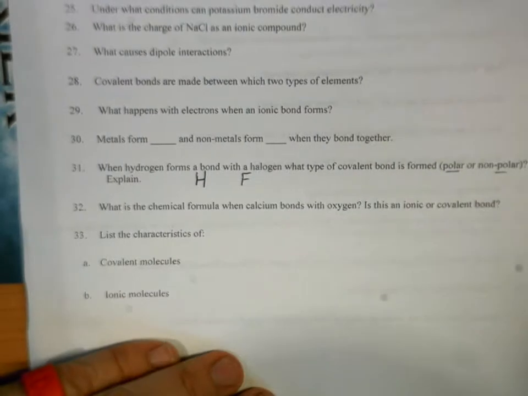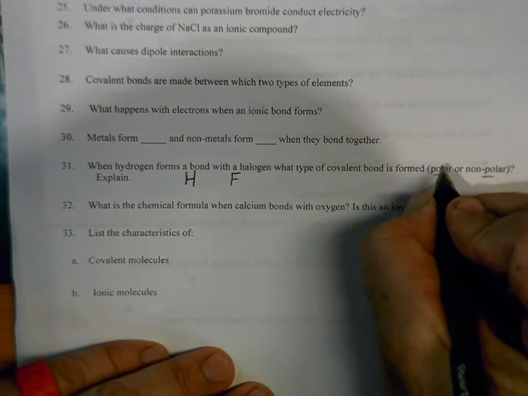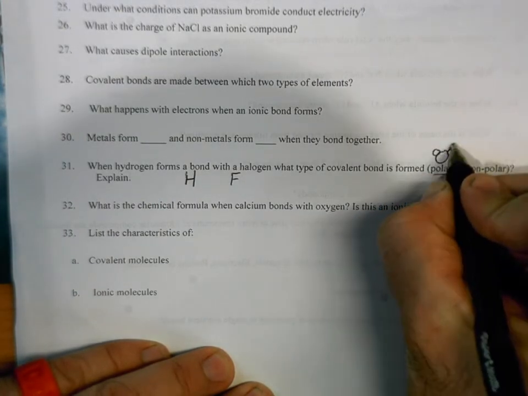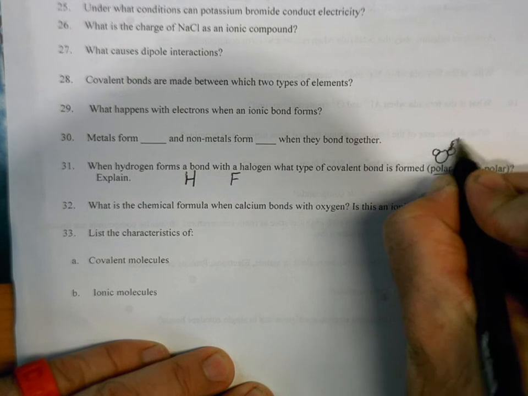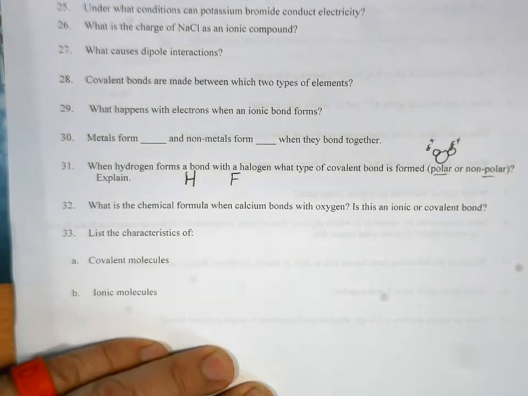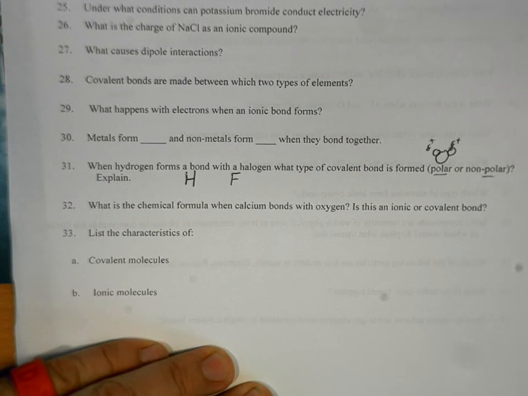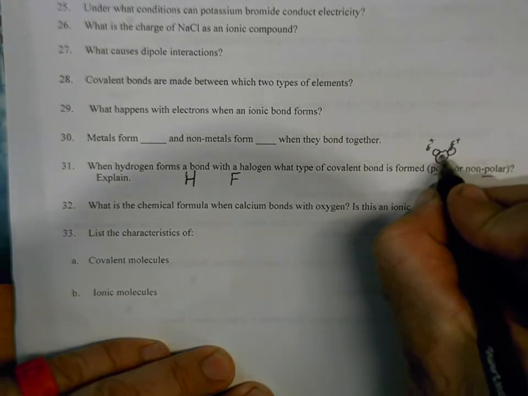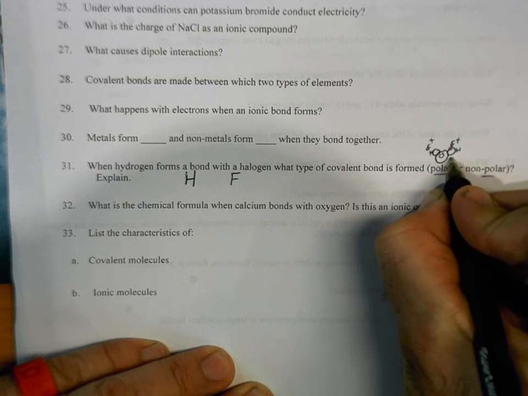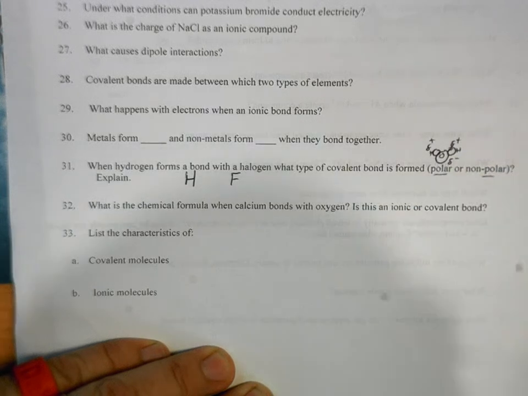What polar means is that on the molecule, whatever it looks like, there's going to be that slightly positive end. This is delta here, which looks kind of like a slanted S. And there's a hydrogen, there's an oxygen, and the oxygen here is going to be slightly negative.